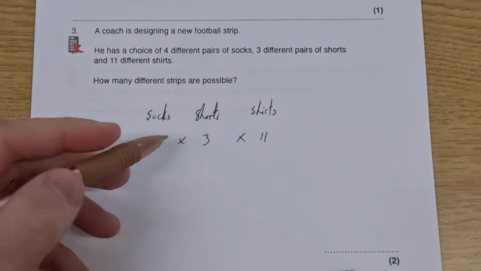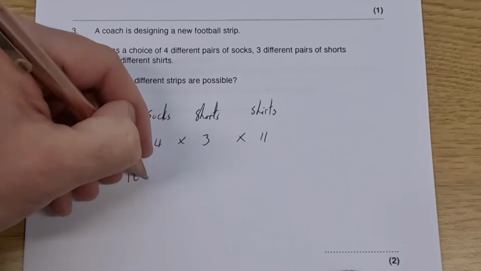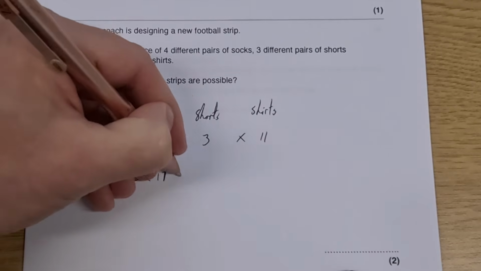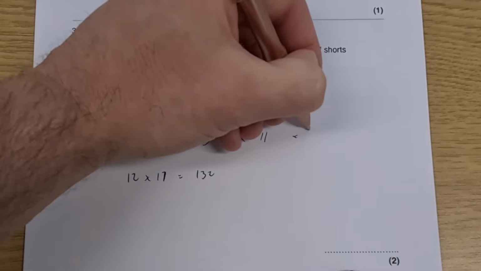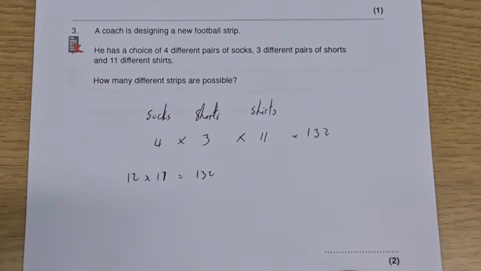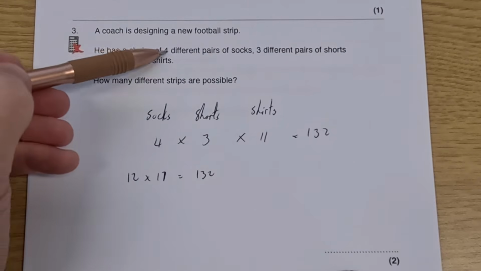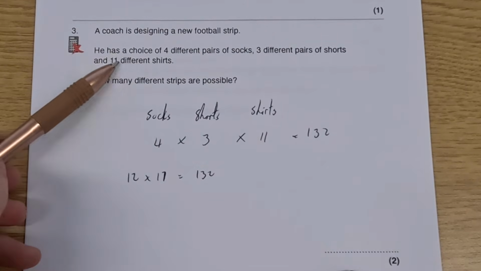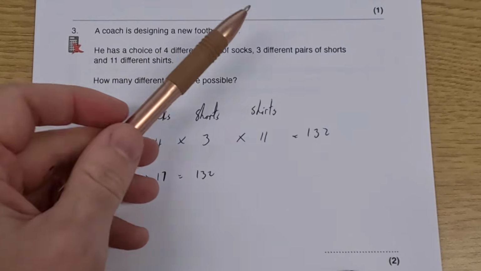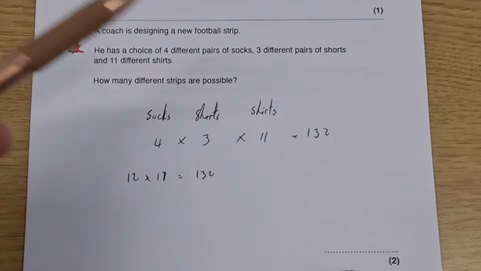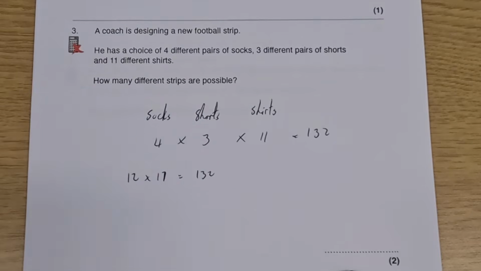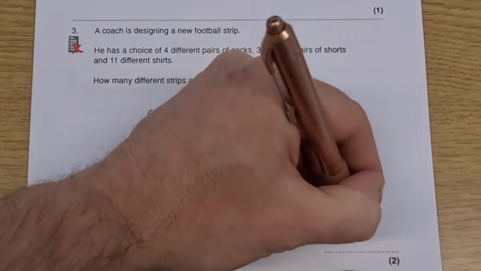And 4 times 3 is equal to 12, and then we're going to times 11. And 12 times 11 is equal to 132. So that means that 4 times 3 times 11 is equal to 132. So there's 132 different strips that he could choose. For instance, he could choose the first pair of socks, the first pair of shorts, and the first shirt. He could choose the first pair of socks, the first pair of shorts, and the second shirt, and so on. And altogether, there'd be 132 different possible strips he could choose altogether. So the answer is 132.